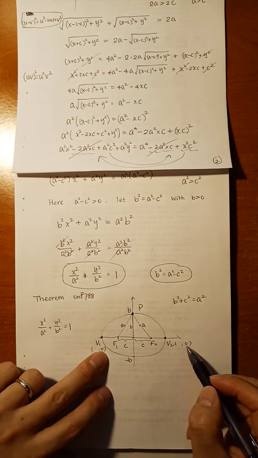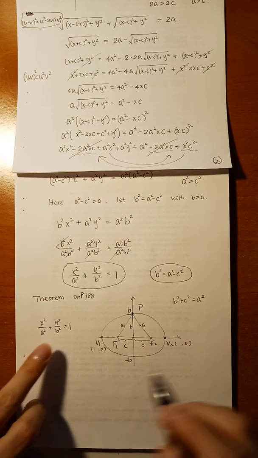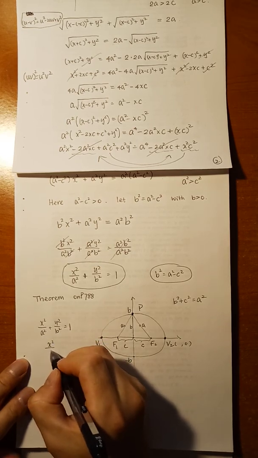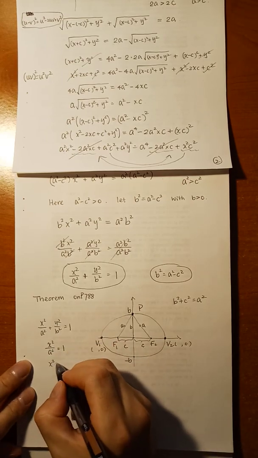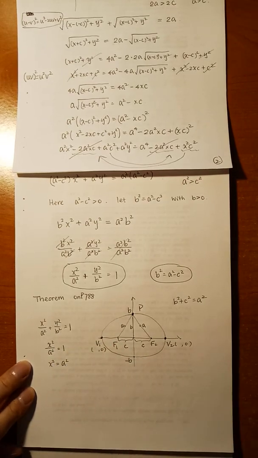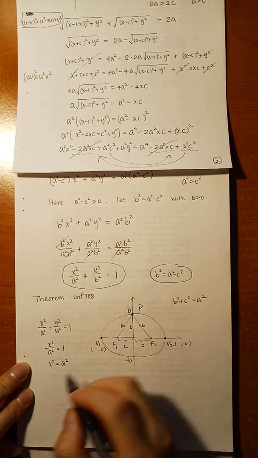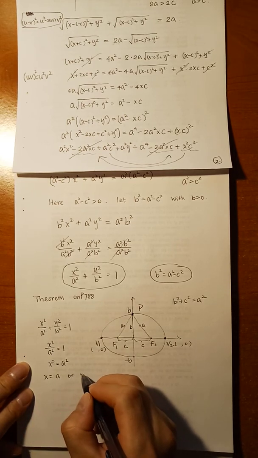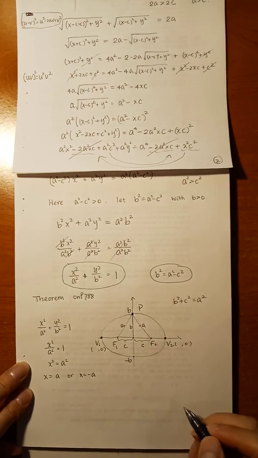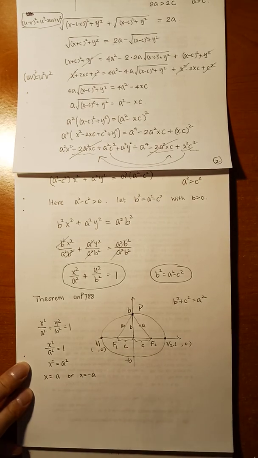Their y-coordinates are both 0, so you only have x squared over a squared equal to 1. In other words, x squared is equal to a squared. Remember, a is positive. When you take the square root, you can let x be a or x be negative a.